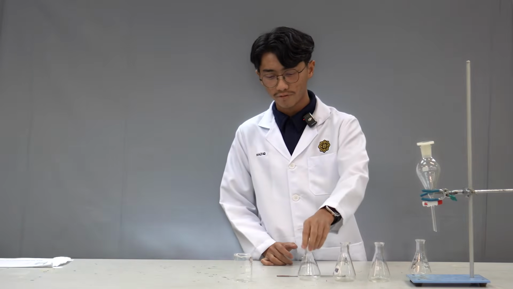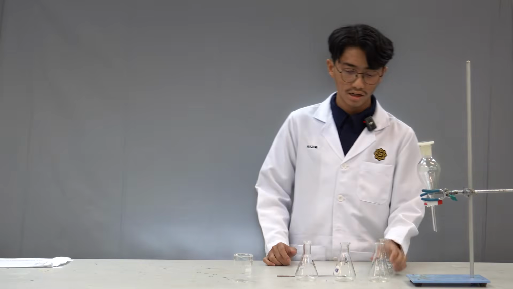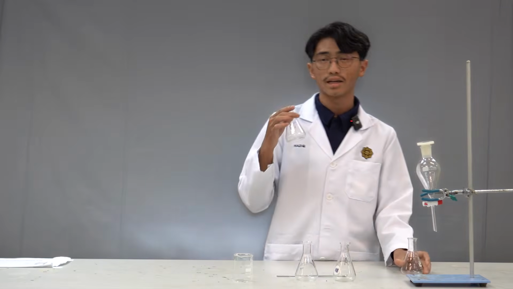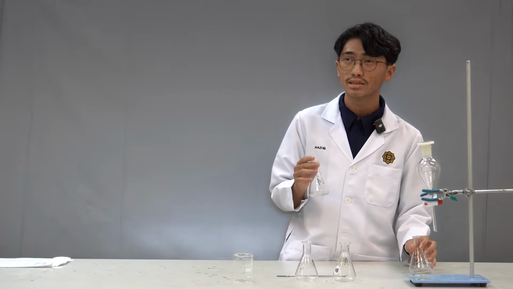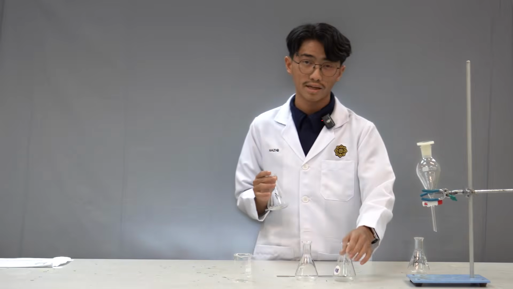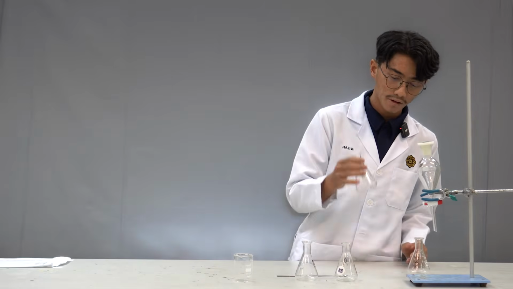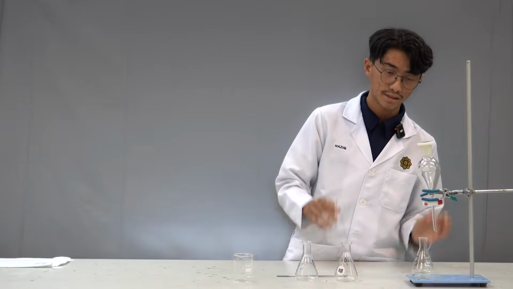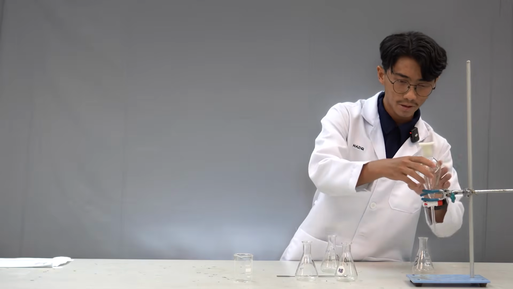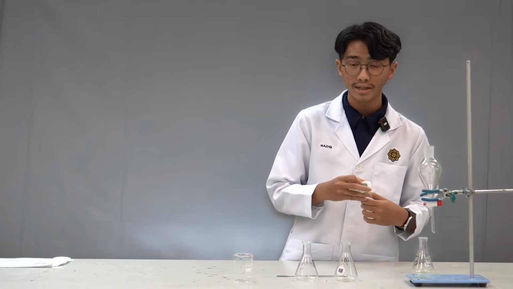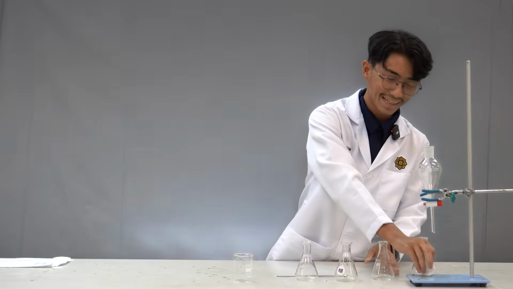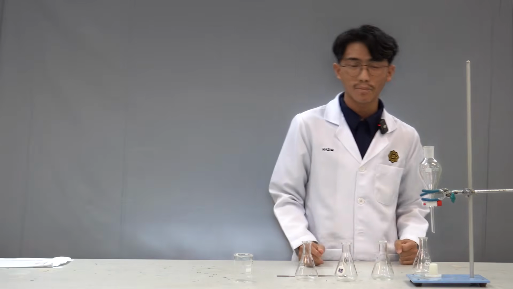So now I will continue the experiment from separation of base. In this mixture flask, they still have neutral and base. So I'm just going to follow the same steps as separation of acid. For separation of base, first we put the mixture flask in the separatory funnel, and then we add 10 ml of 5% hydrochloric acid.